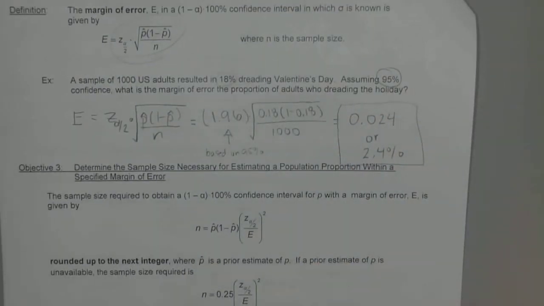So what does that mean? 18% of U.S. adults dread Valentine's Day, give or take 2.4%, and you can easily calculate 15.6 and 20.4 are your lower and upper bounds. So sometimes they just focus on that margin of error.